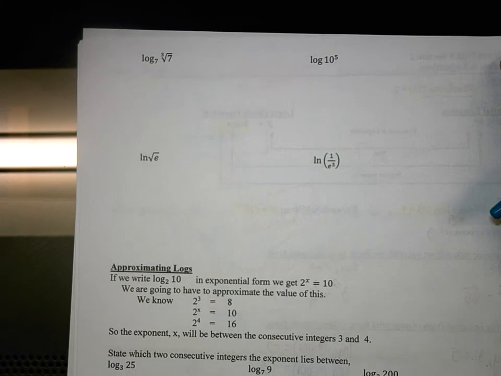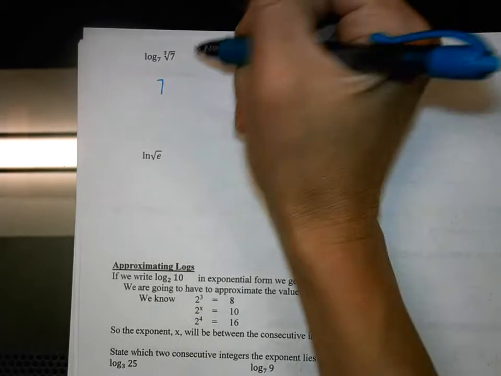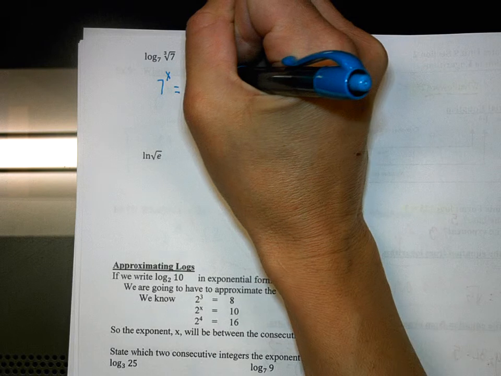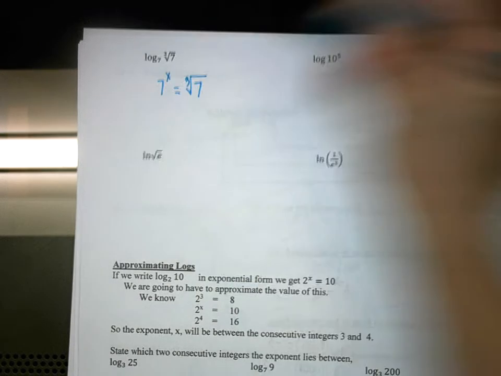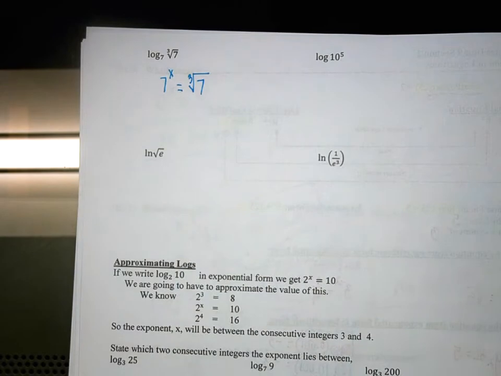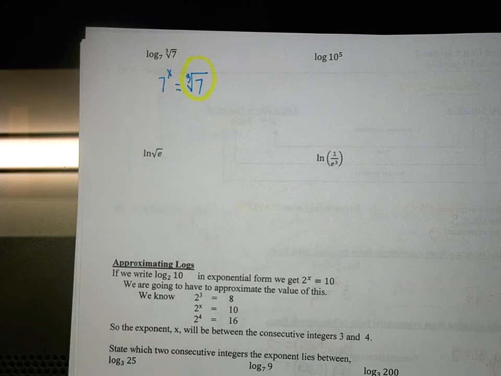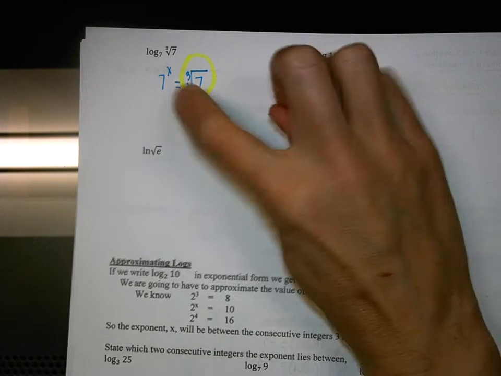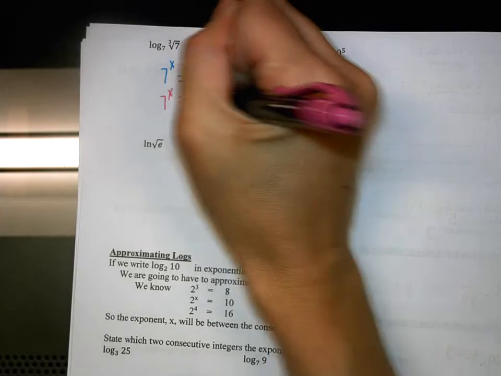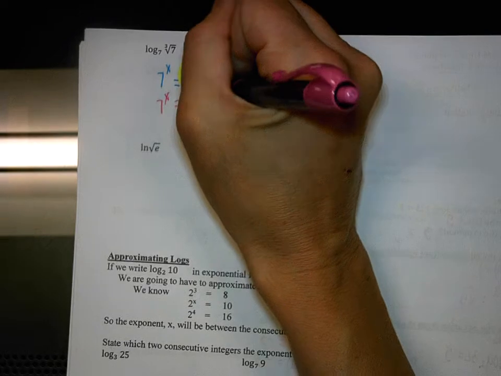All right, so how will I rewrite this next one? 7 to the x power, or 7 to what power, equals, very good, the cube root of 7. So again, if this is confusing to you, change this into exponential form so that you have 7 as your base. So how can I change it from root form to exponential form? It'll be 7 to what power? Very good. 1/3 is correct.